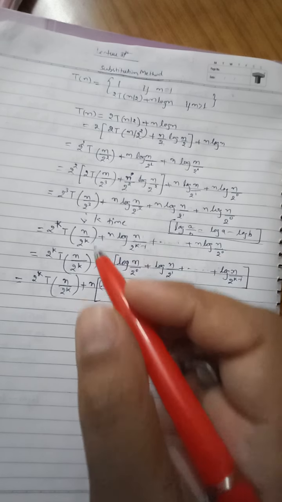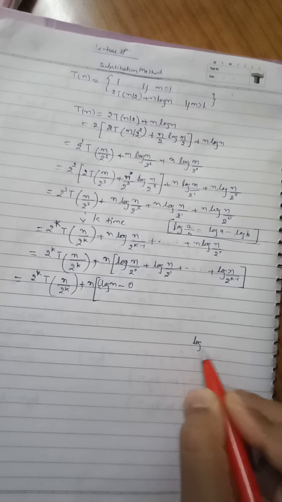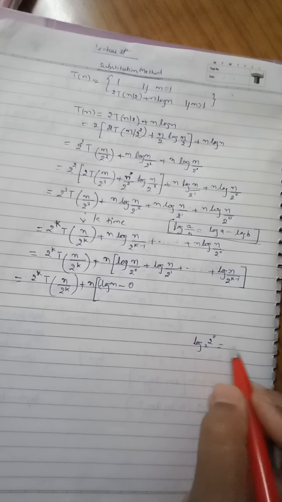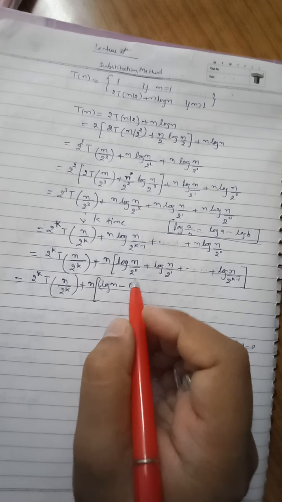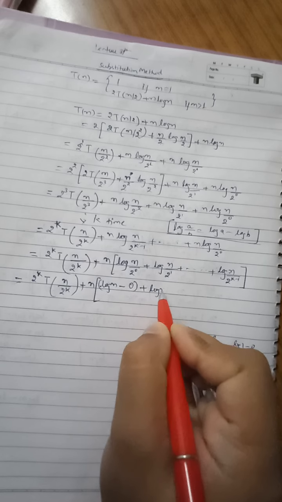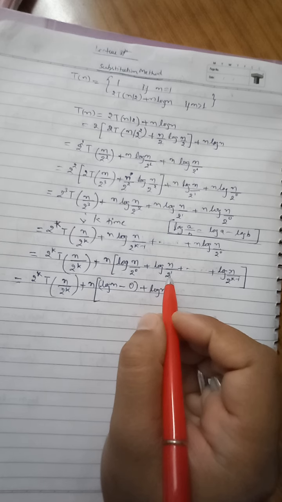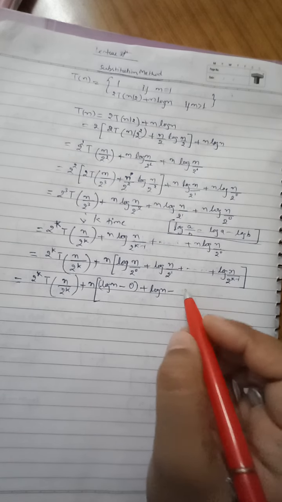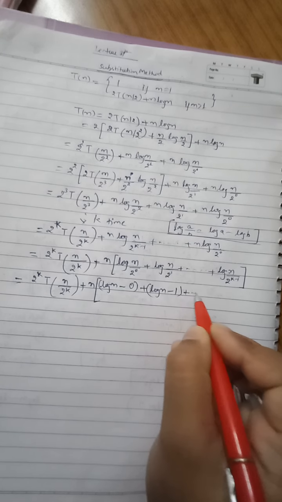Because log of 2 to the power 0 with base 2 means log 1, that is equal to 0, so we will write 0 here, plus log n minus log 2 to the power 1, that is log 2 base 2, that will be 1. Log 2 base 2 will be 1. Like that we will do.